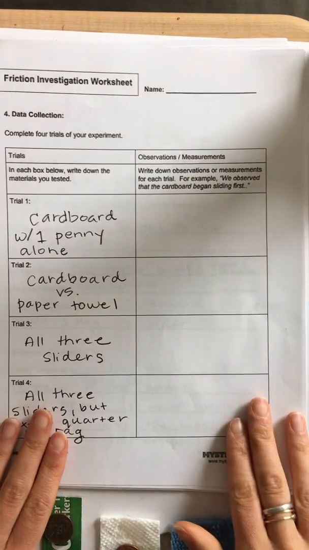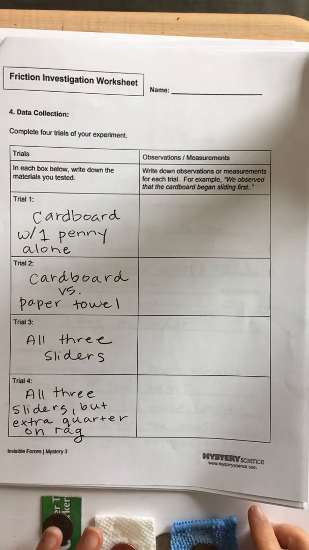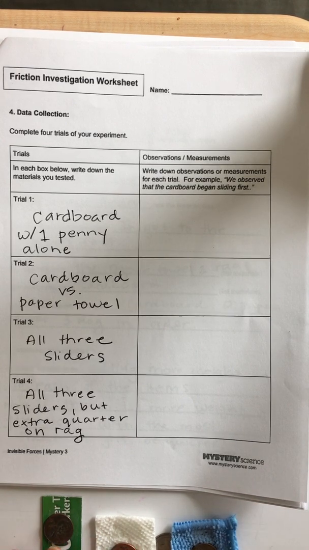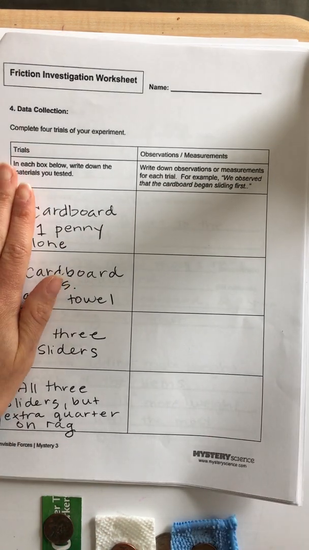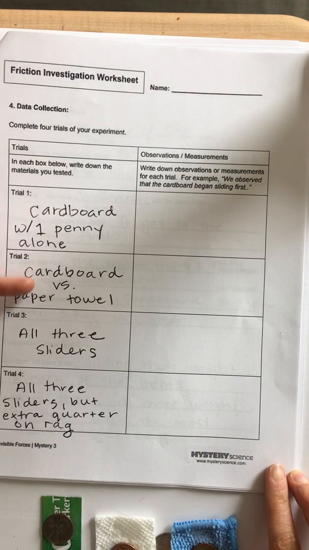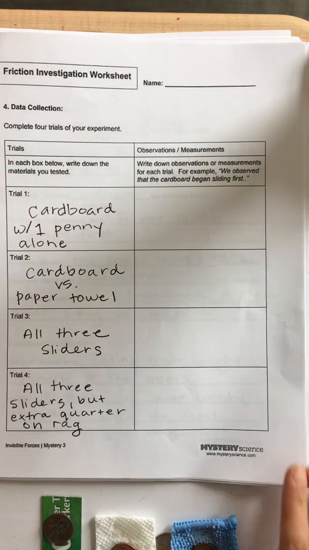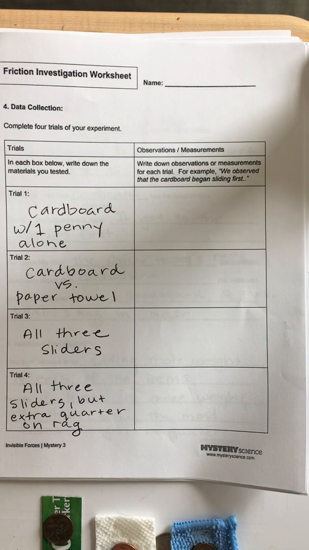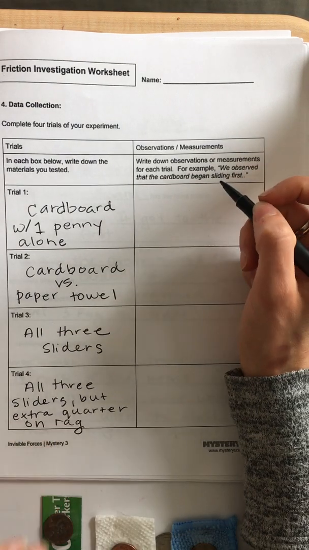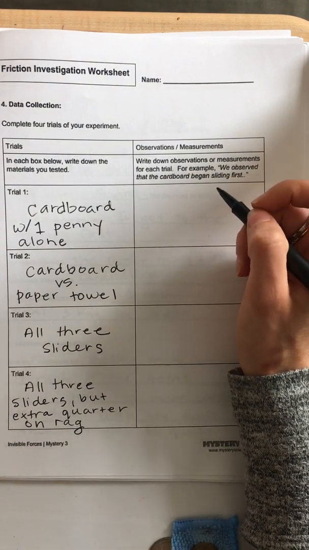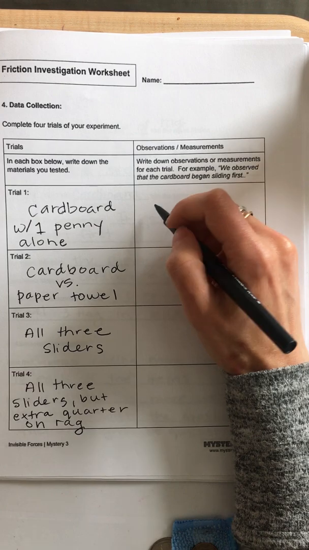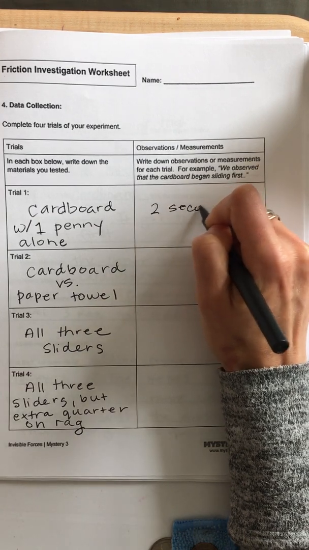So let's see here. I actually did some tests of this. I did my 1 penny alone, and then I did the 3 of these already. What I noticed, the cardboard with 1 penny alone, it took about 2 seconds to get down my slide.